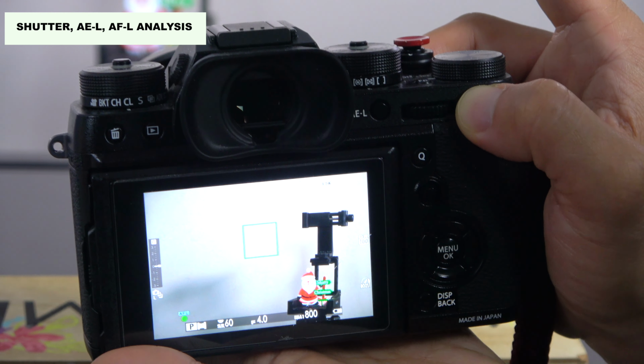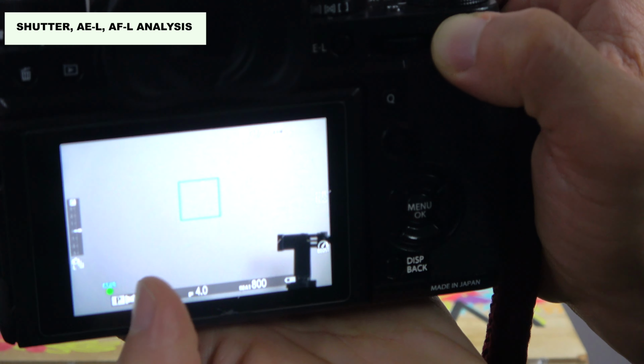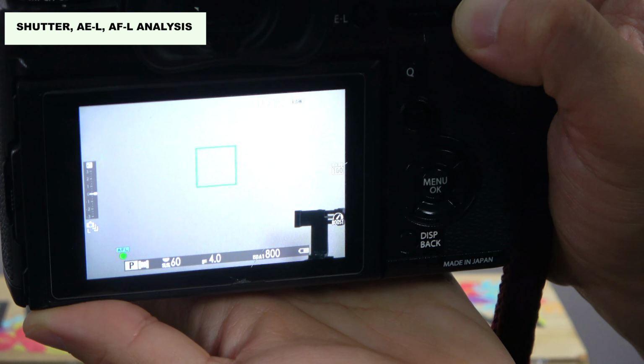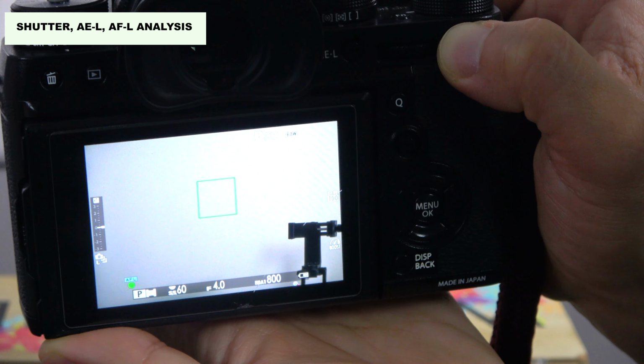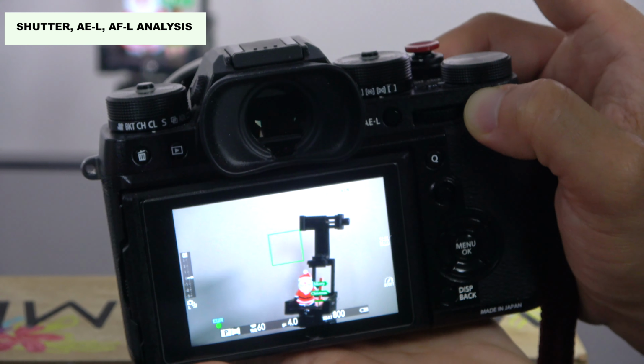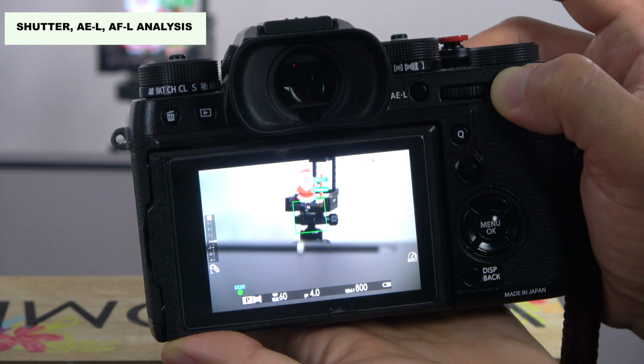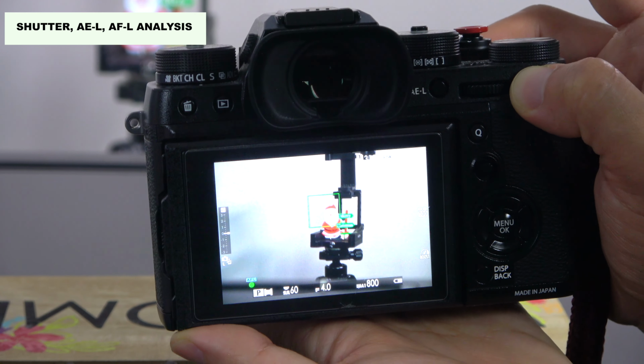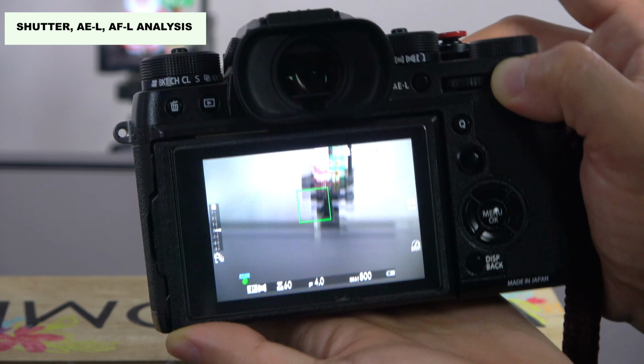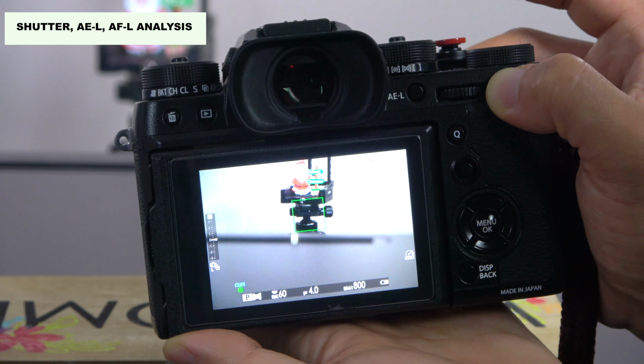Look at the bottom left part of the screen. It still says AFL. What is missing? The AEL, exposure lock. So as I move my camera around this office, notice the lightness and darkness is changing. It's kind of flickering on the screen because the exposure is not locked.